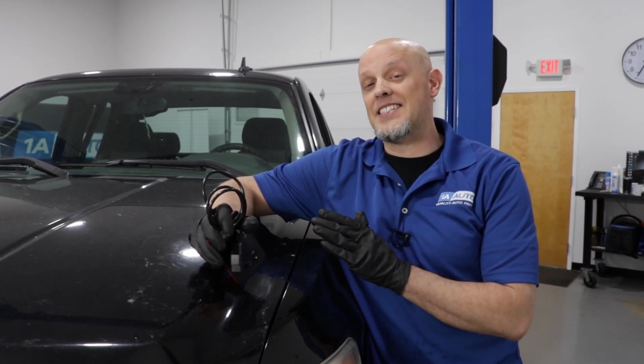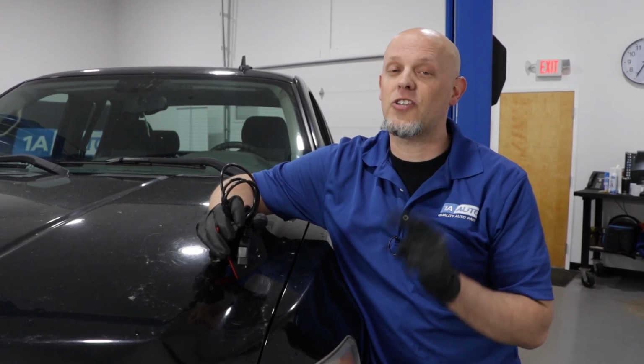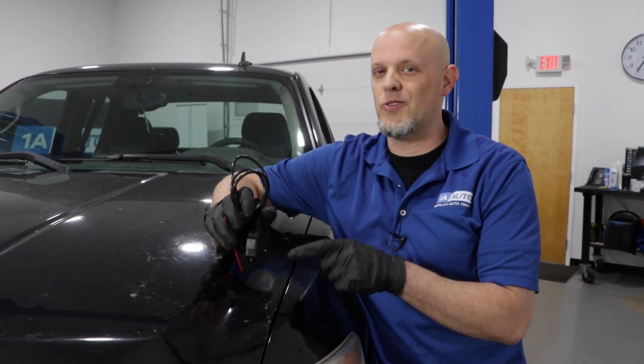Here we have a 2007 through 2013 Chevy Silverado. In this video, we're going over the top most common check engine light codes for this vehicle.